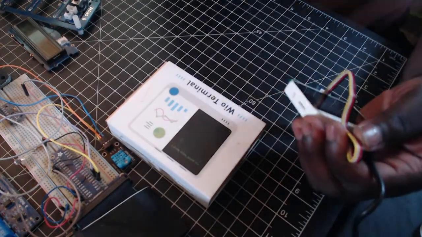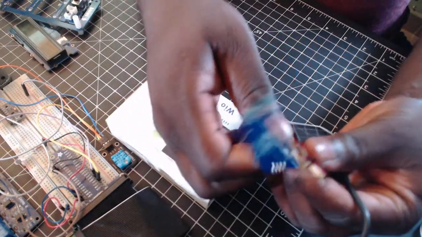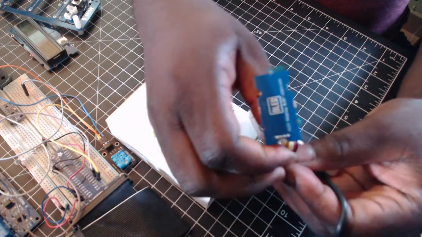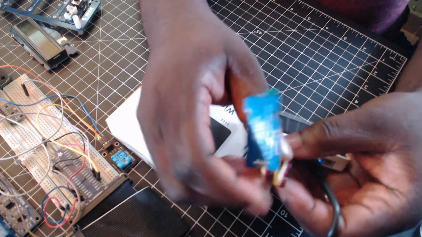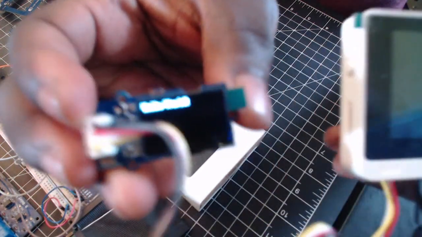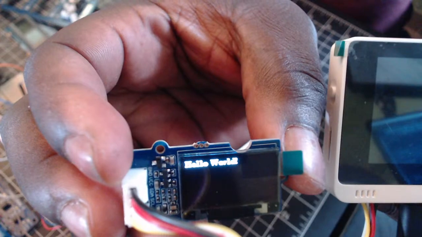Let's deploy it. So I'm just trying to do this. Okay, and check that out. Let me bring it close here, and you can see it's written Hello World.